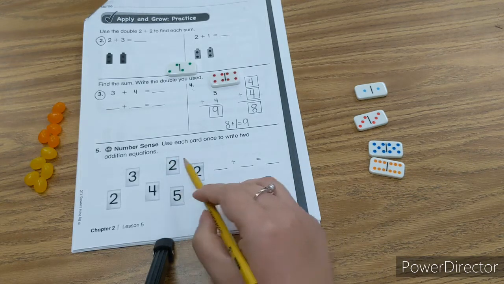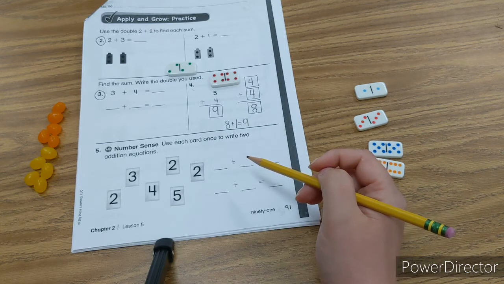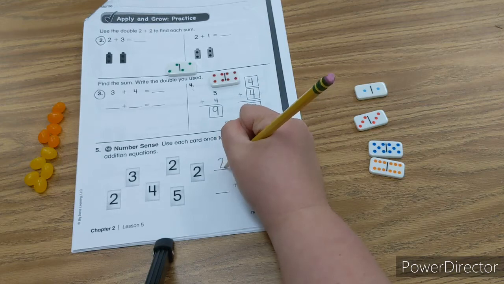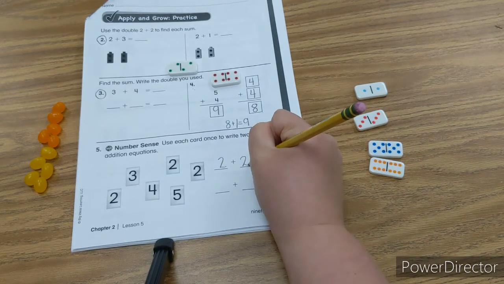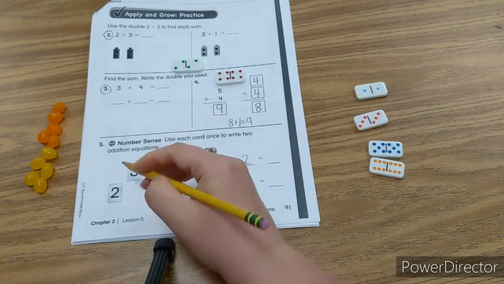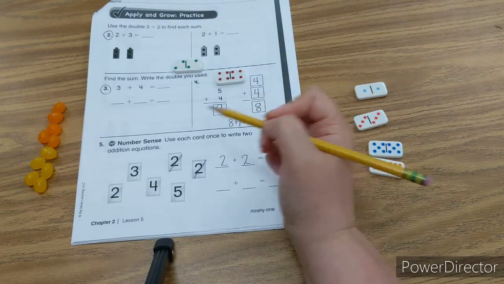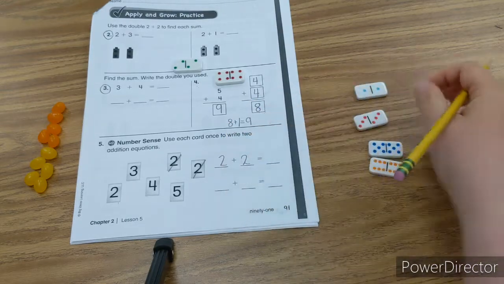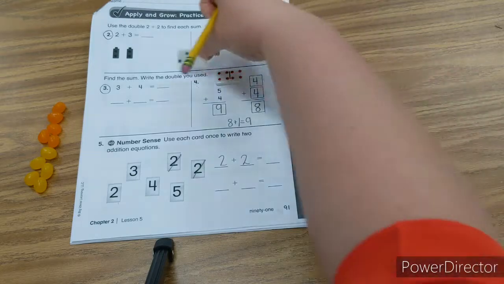Okay, so we have lots of 2's. 2 plus 2 equals what, boys and girls? Is it going to equal 3? No. Is it going to equal 2? No, it's your double. What's 2 and 2, boys and girls? 4. Very good.